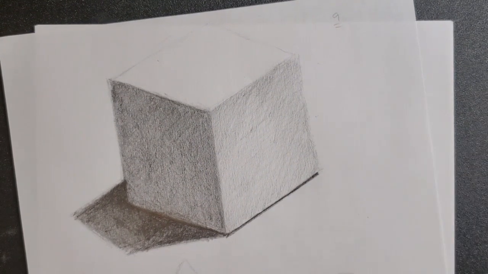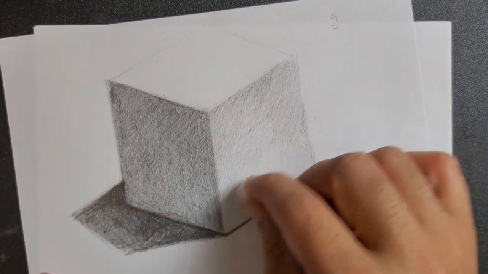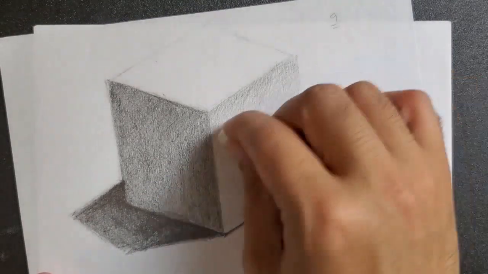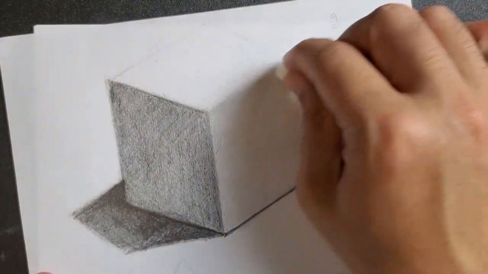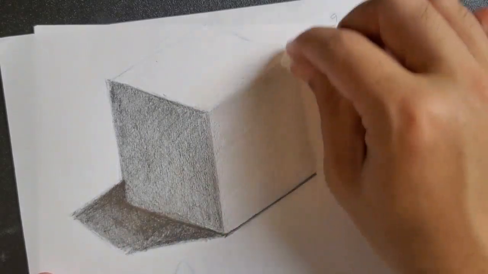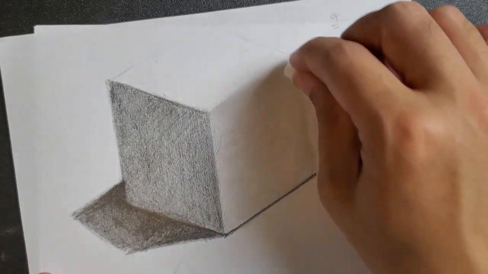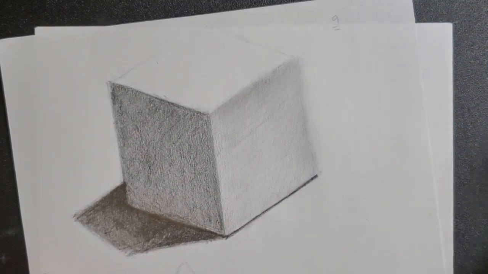I am going to try to even this out. Hopefully I don't screw it up. I'm gonna very lightly try to even out this value. I'm gonna go a little bit into the top there, and a little bit past the edge here, because I'm gonna clean it up with my eraser, and it's gonna give a nice effect.